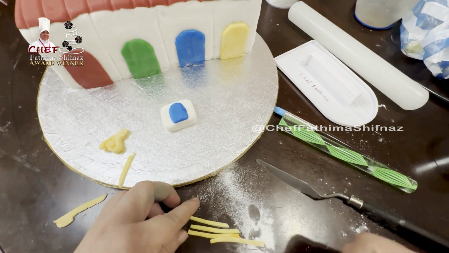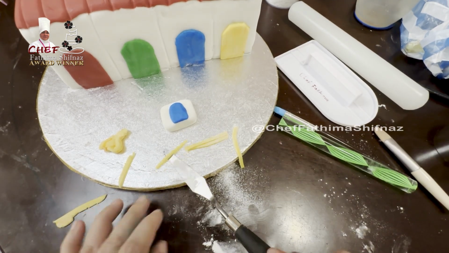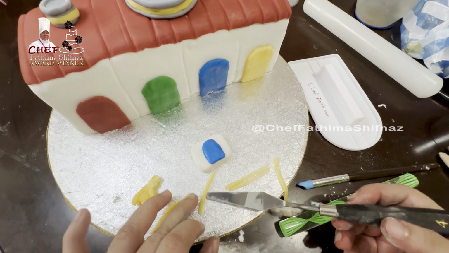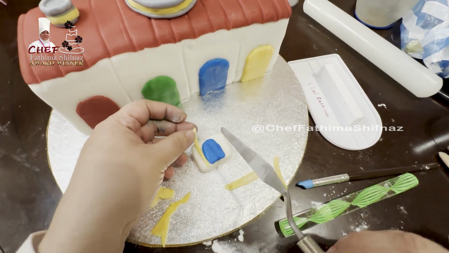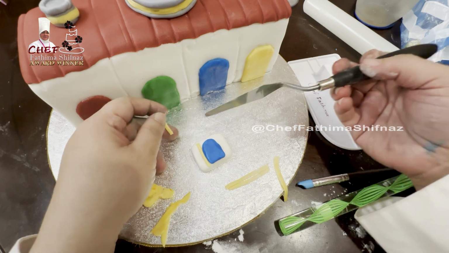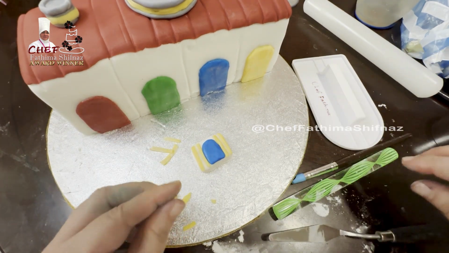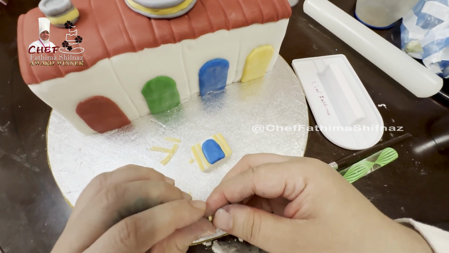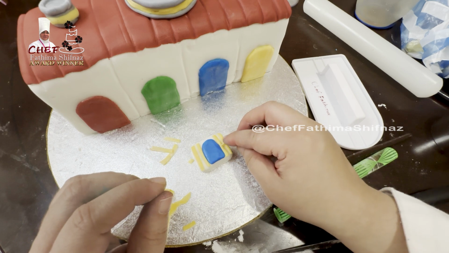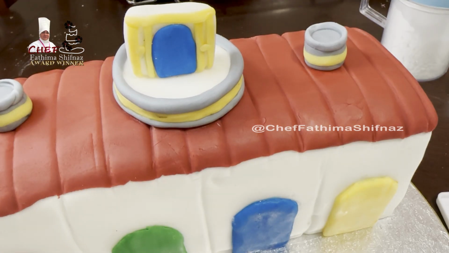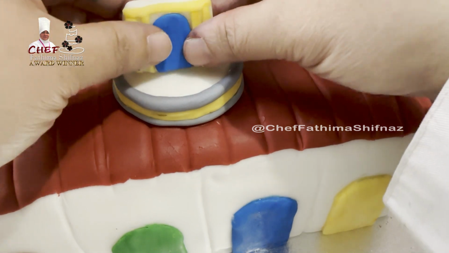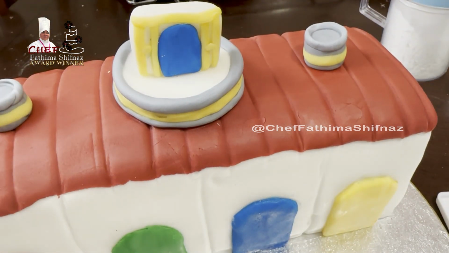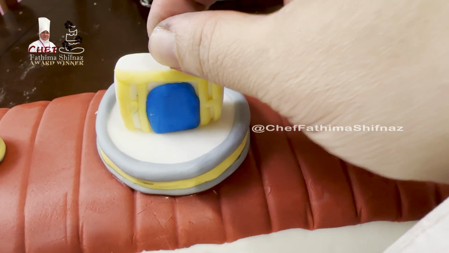So I attach those strips side by side next to the blue piece, and as much as possible I add details to the cake, which will give me a little extra finishing look. These are the things that take extra time, so concentrate on your work and have a little patience when you are doing it. And I am sticking that part onto the big roof disc in the center.